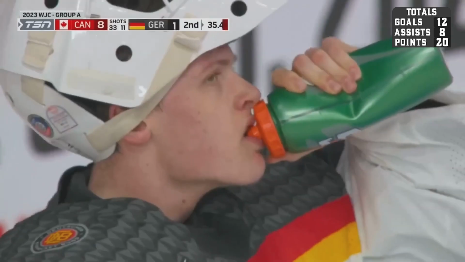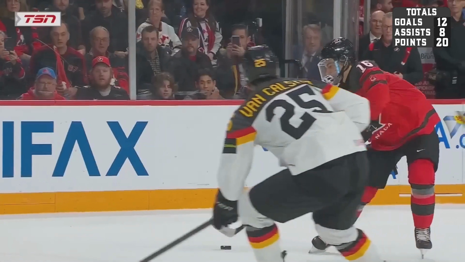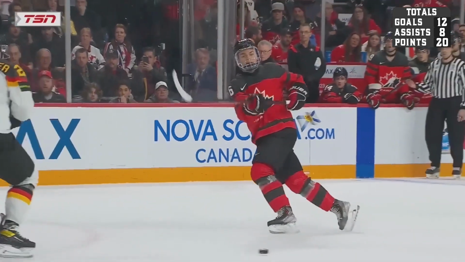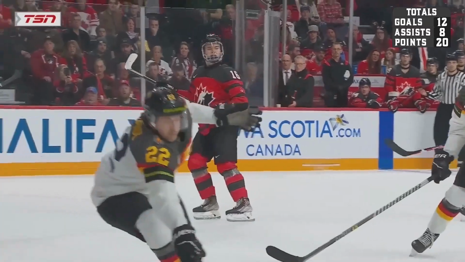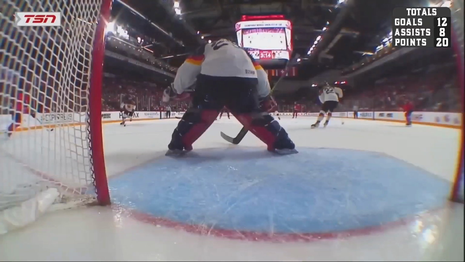And they'll heave away again. How about the no-look for Connor Bedard? What am I looking at? Not the guy who's getting it. That's Gunther's second of the game. That one worked so well.